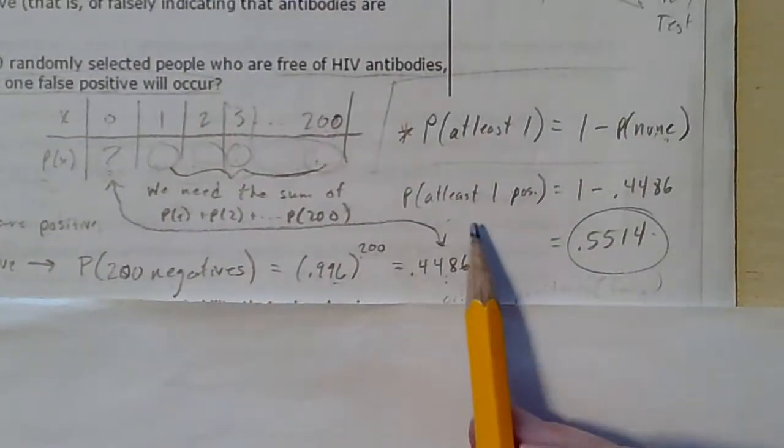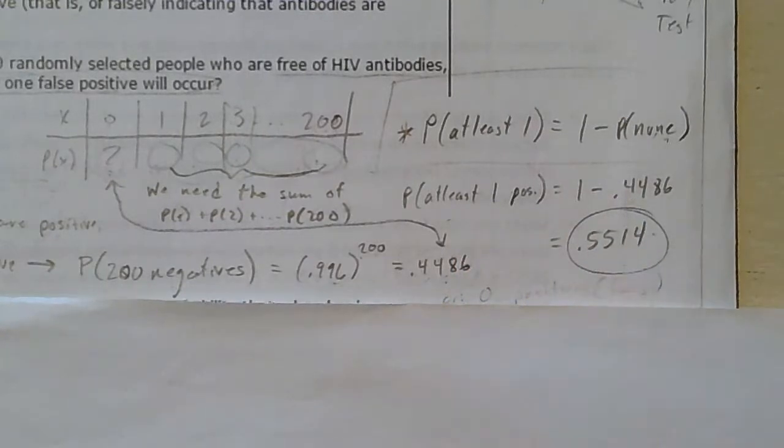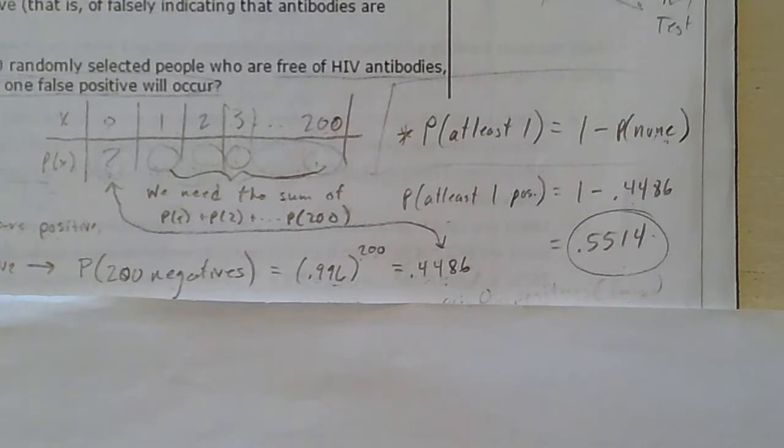Okay. So now we can finish it. Probability of at least one positive is 1 minus that box. 0.5514.